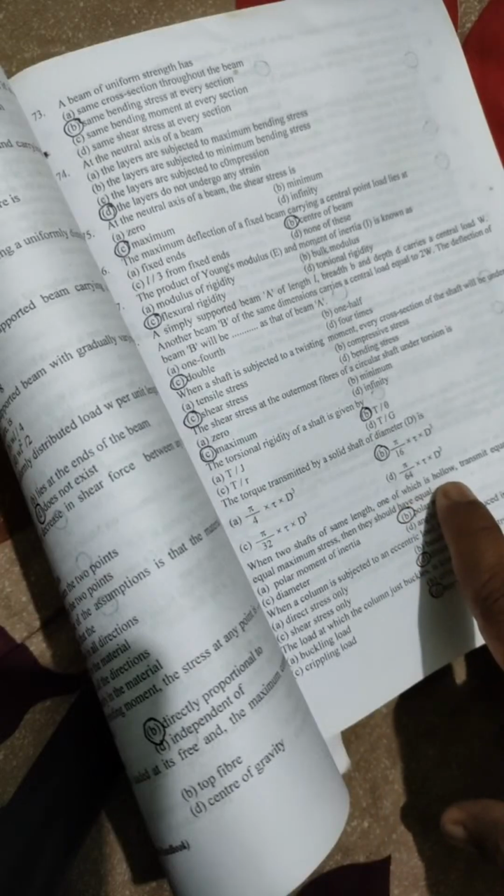When two shafts of the same length, one of which is hollow, transmit equal torque and have equal maximum stress, then they should have equal polar modulus. When a column is subjected to an eccentric load, the stress induced in the column will be direct and bending stress.